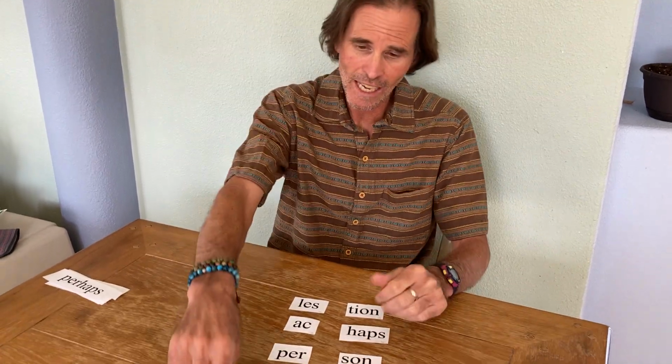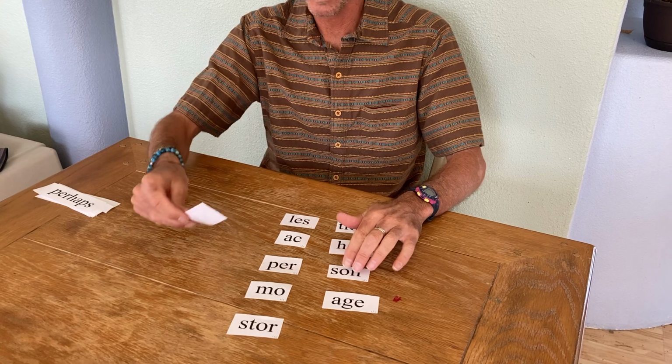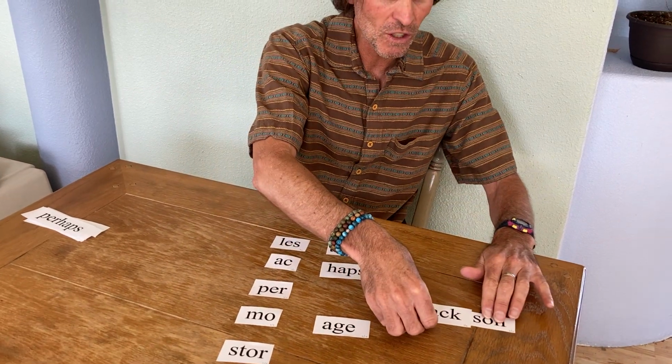So in that case, a student might come up and put these two together and say, okay, I made the word Paxson. Okay, so it's still reinforcing the idea of reading, in this case a non-word, but reading them in consolidated chunks. So that's a person that packs packages. Great, that's a funny one, good for you.